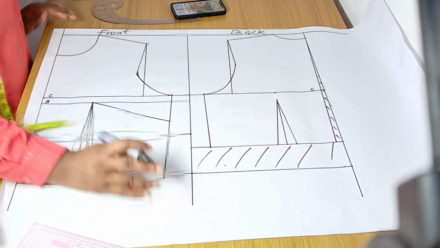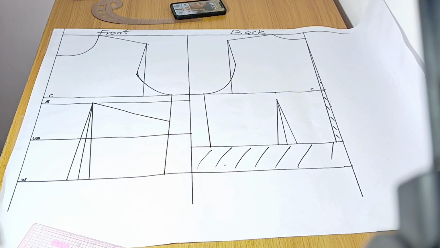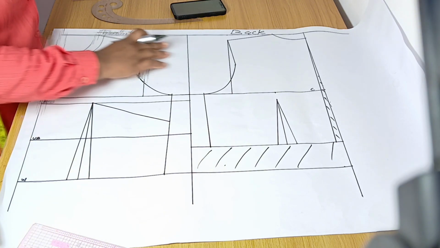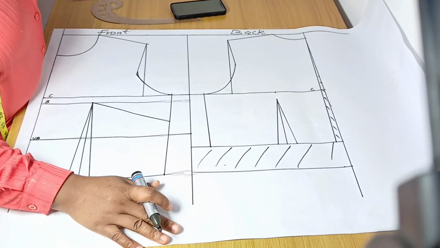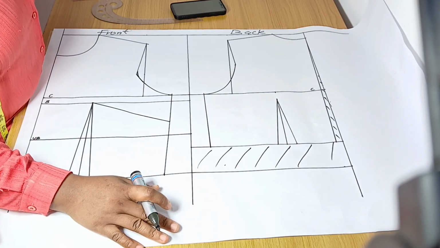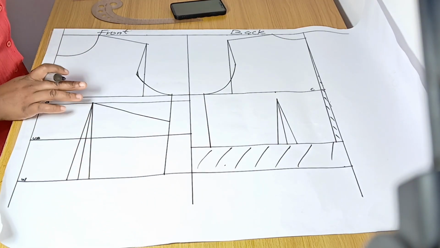Because of how long this video is, I'm going to go ahead and stop it right here. But I promise to put up the second video so that you see how to cut this out and also how to transfer this waist dart to the bust dart.